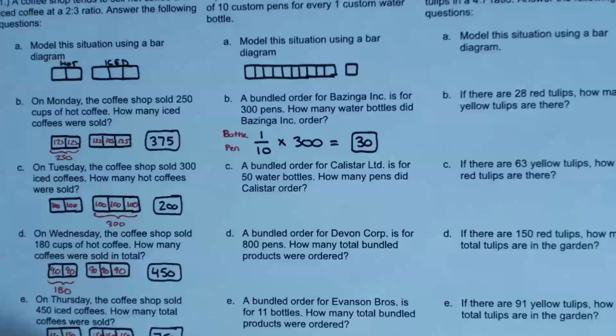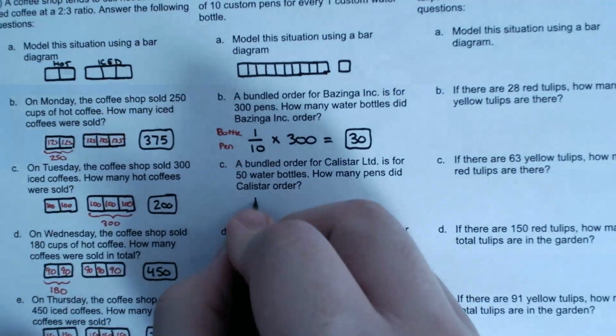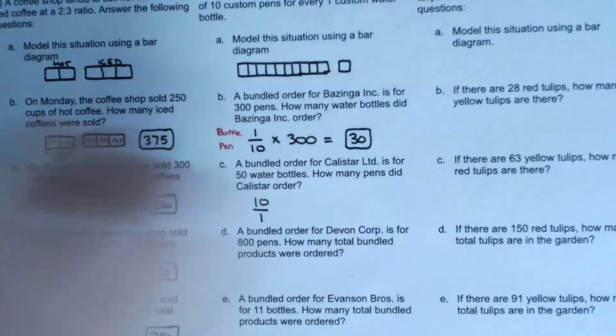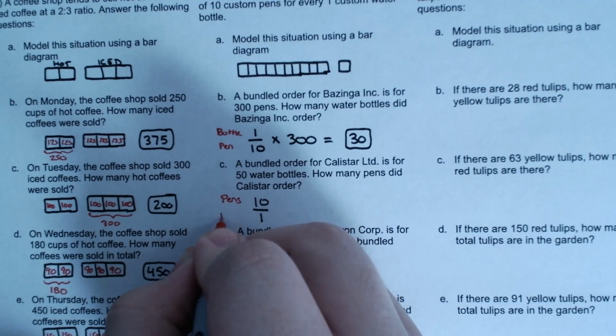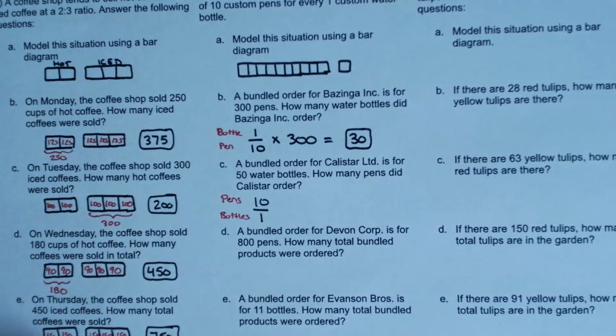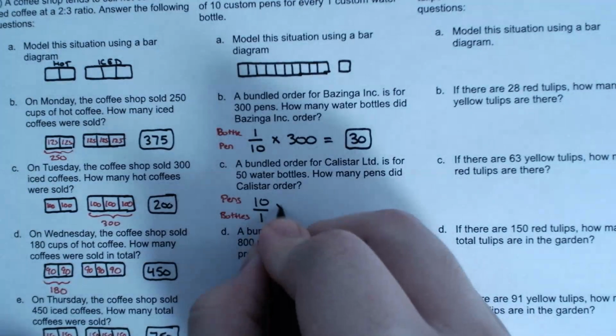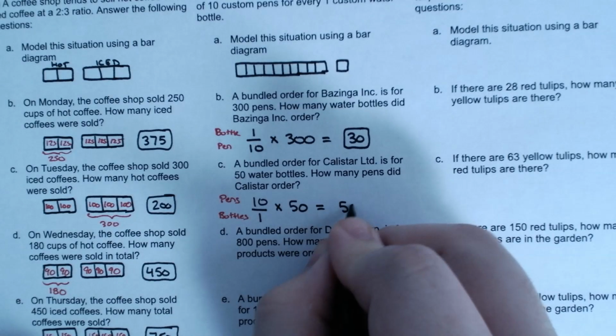C. The bundled order for Calistar Limited is for 50 water bottles. How many pins did they order? What is the ratio of pins to water bottles? 10 to 1. Which is really just 10. When we multiply that by the 50 water bottles that were sold, we get 500 pins.